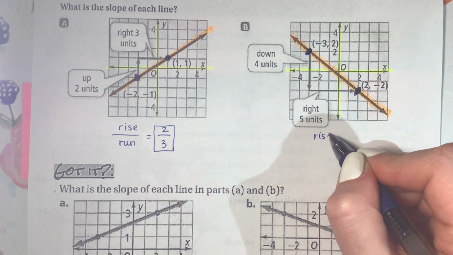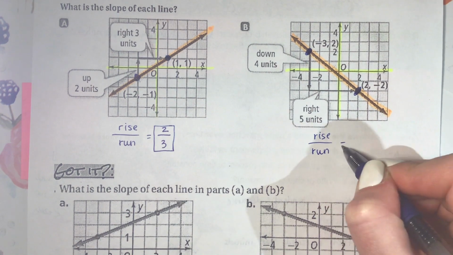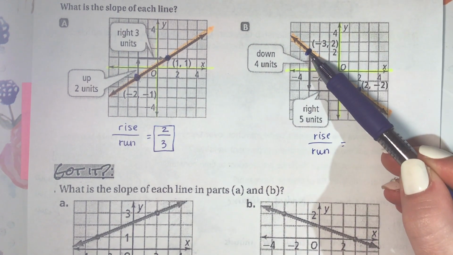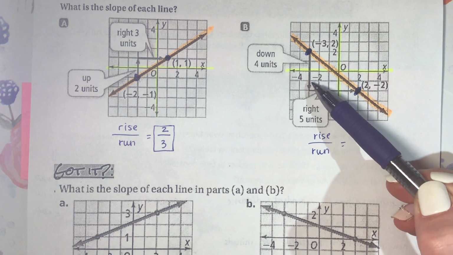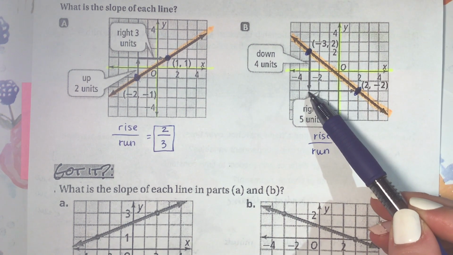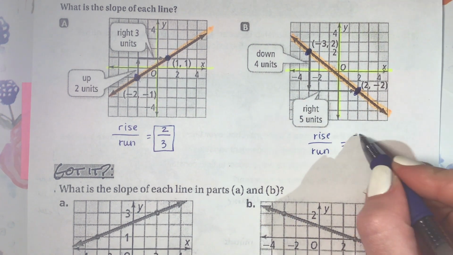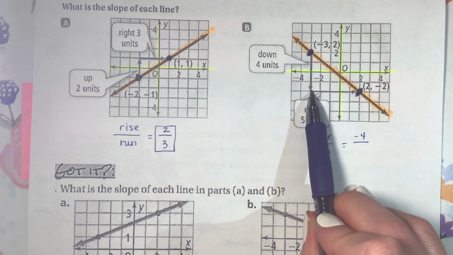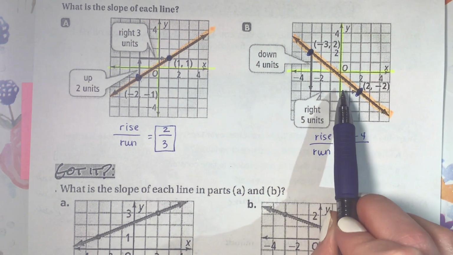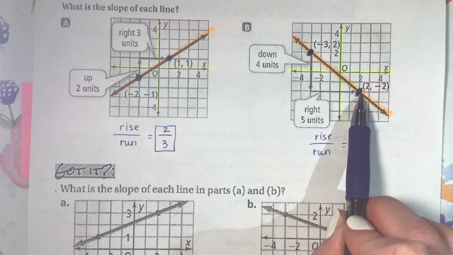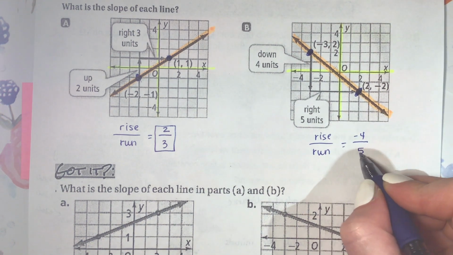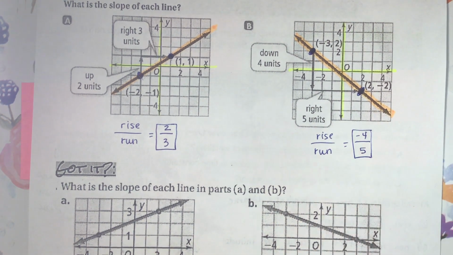What is my rise and what is my run? Rise, this time I'm going down. I'm going 1, 2, 3, 4 down. So down is going to be -4 over, and then how far to the right? 1, 2, 3, 4, 5. So I'm going down 4 over 5, which means my slope is -4 over 5.